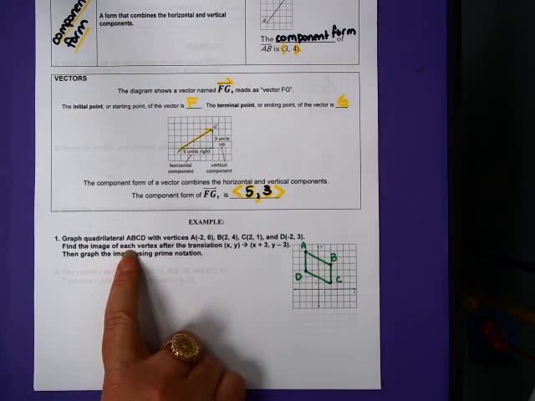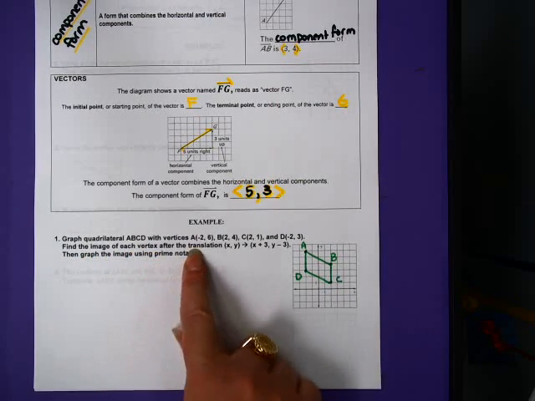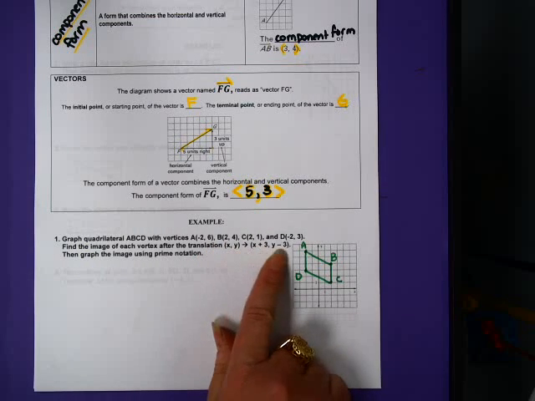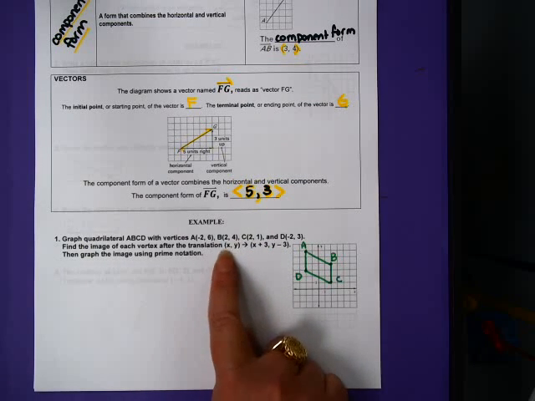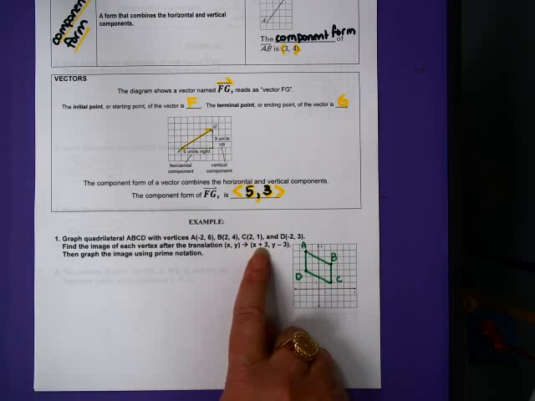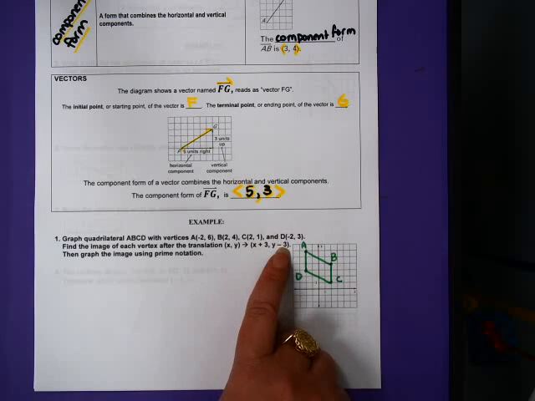Find the image of each vertex after the translation. Translation, remember, that's from 8th grade math. It means to slide the figure over. This right here is called transformation notation because here's your original point, and what this is telling you to do is move it, the X, 3 units over to the right, and then the Y tells you up or down, so that's going to say down 3 units. So right 3, down 3.